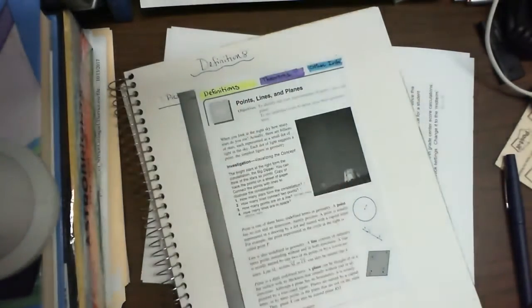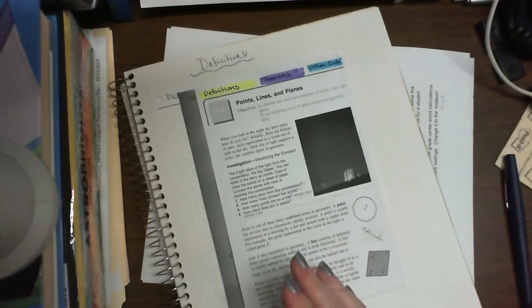Today, most of what we're doing is definitions. You learned in logic that everything stemmed from definitions. Everybody had to agree upon definitions. Well, today is the day we start with definitions that everyone has agreed upon so that they can go ahead and build off of that and get the geometry.